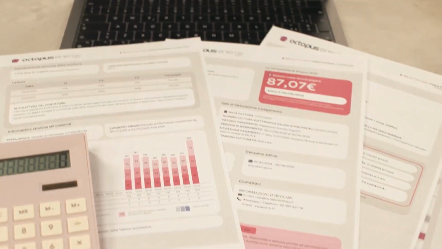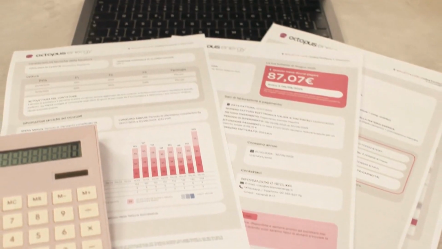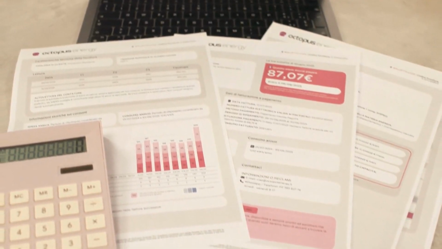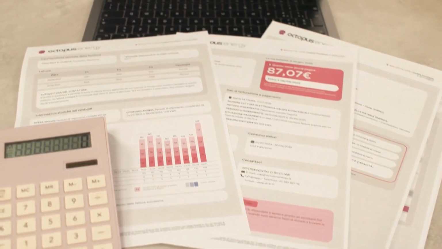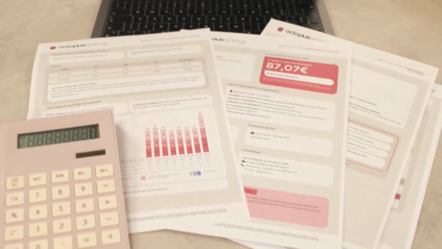When default occurs, lenders typically begin by issuing a notice of default. This formal communication states that the loan is in default, specifies the amount overdue, explains the nature of the default, demands payment or corrective action, and provides a timeline before further legal steps are taken.